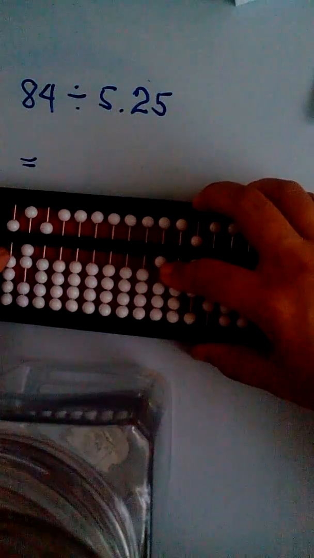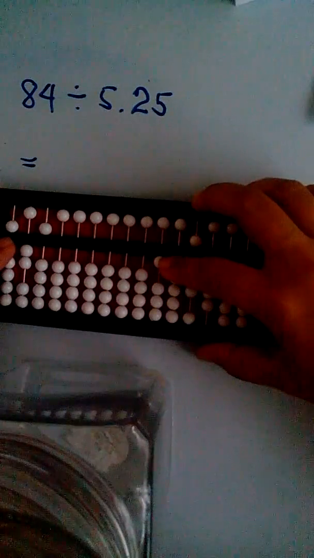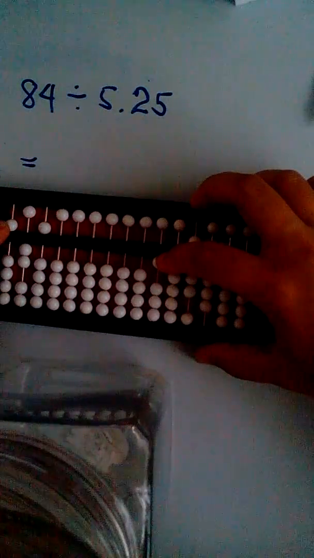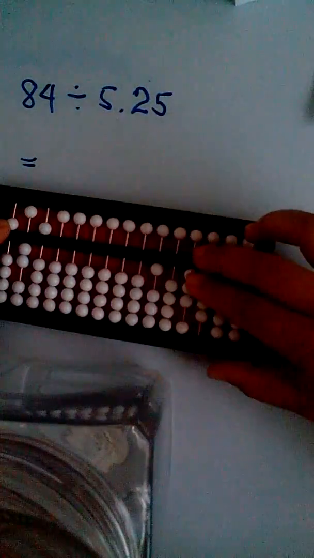Now, let's multiply quotient 1 to the divisor on the extreme left. We will multiply 1 by 1. 1 times 5 equals 0.5. So, clear 0.5 right after quotient 1 to the right. Clear 5 from 8.